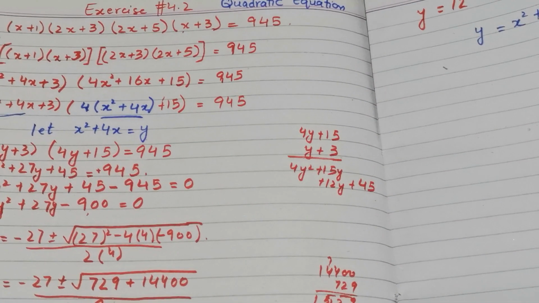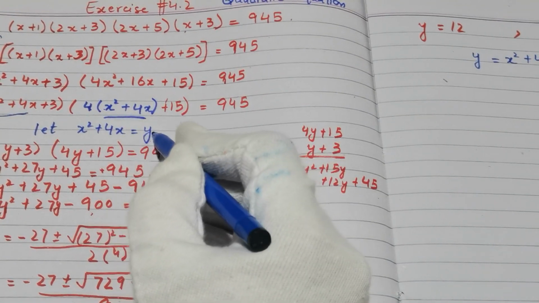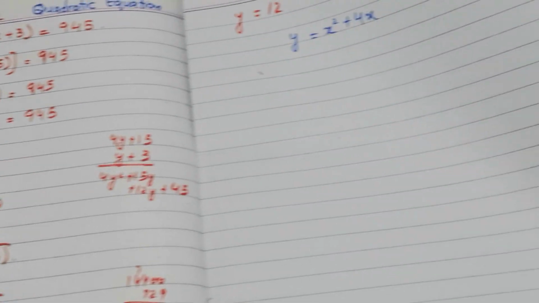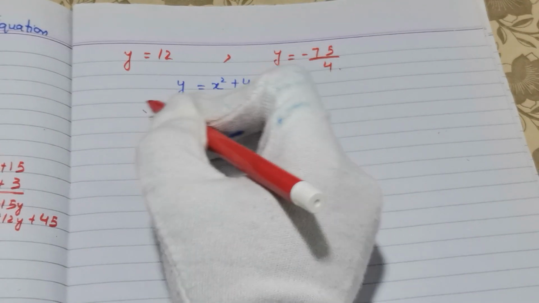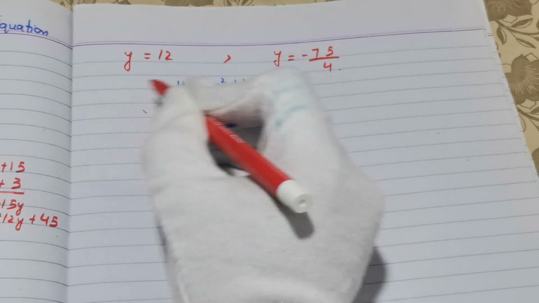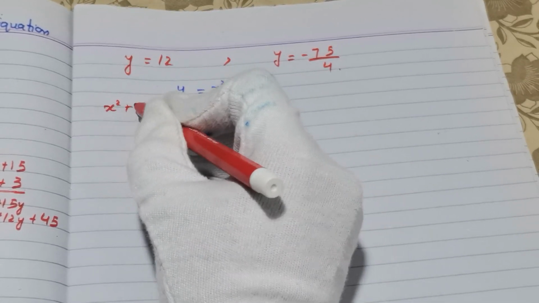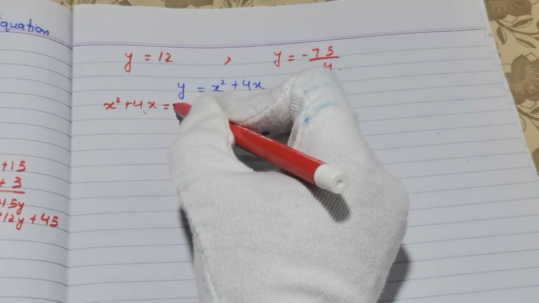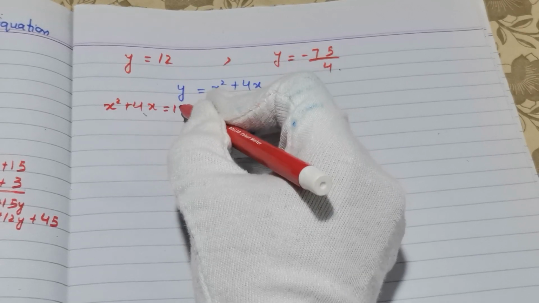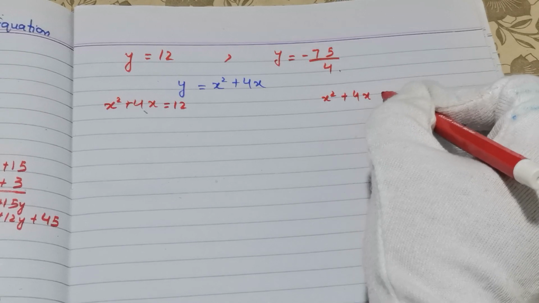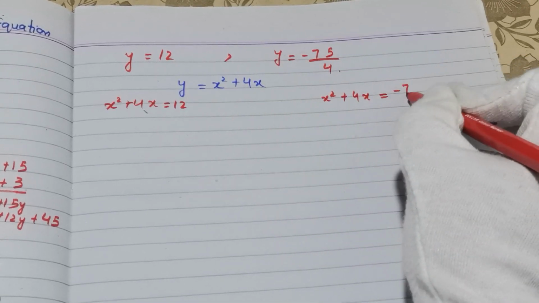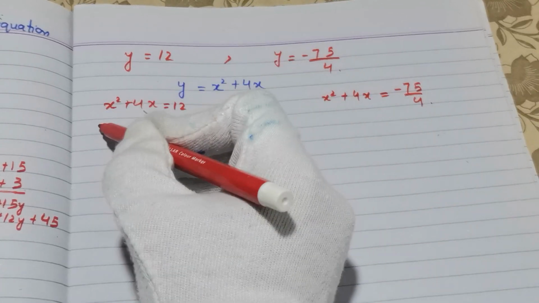Here we can see that x square plus 4x is equal to y, so we put y equal to x square plus 4x because we want to find the answer in terms of x. So x square plus 4x is equal to what is the value of y? 12. So x square plus 4x is equal to y is minus 75 by 4.